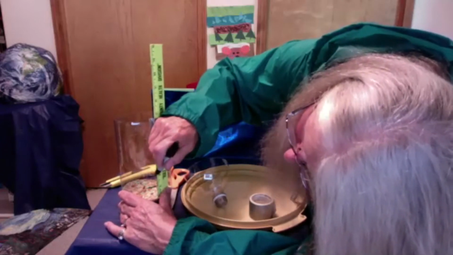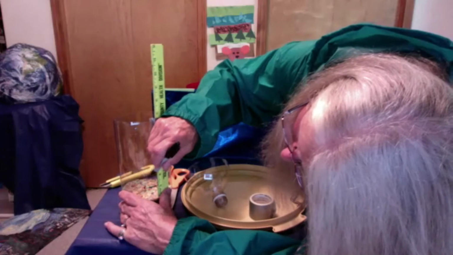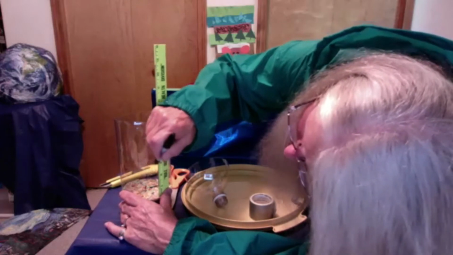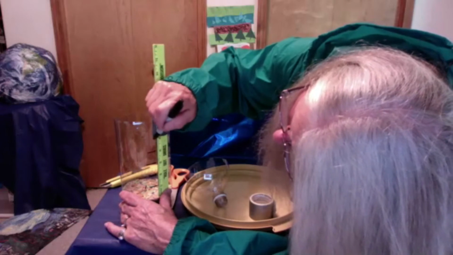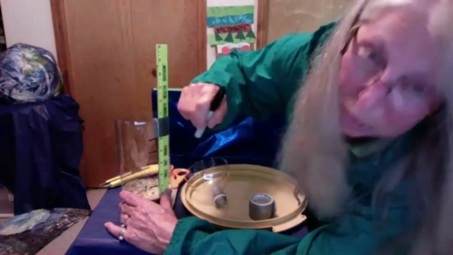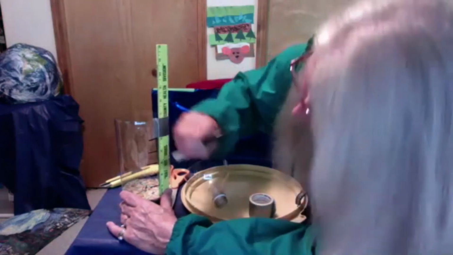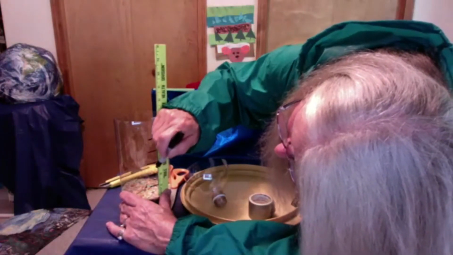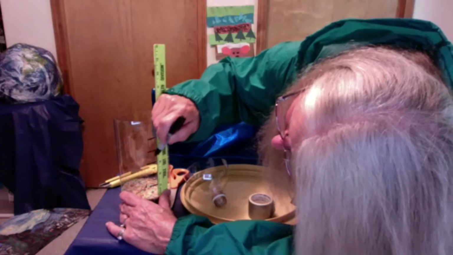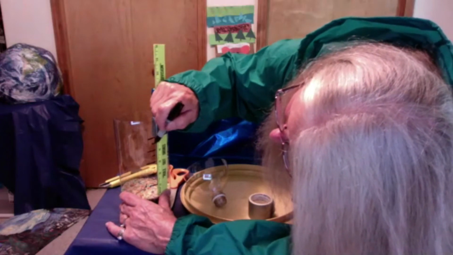Then up here to 2. Wow, that would be a lot of rain. And up here to 3 and 4 and 5. 5 inches of rain. Wow, that would be a flood, right? So then in between each one are the 1/2 inch markers, because sometimes we just get a little bit more.